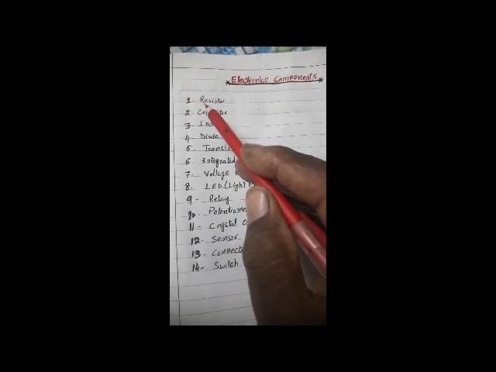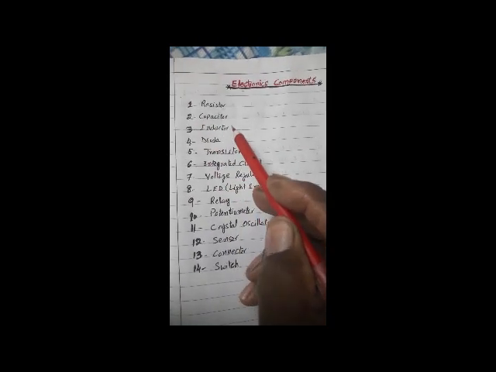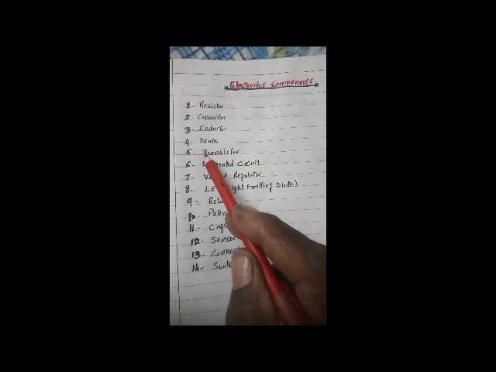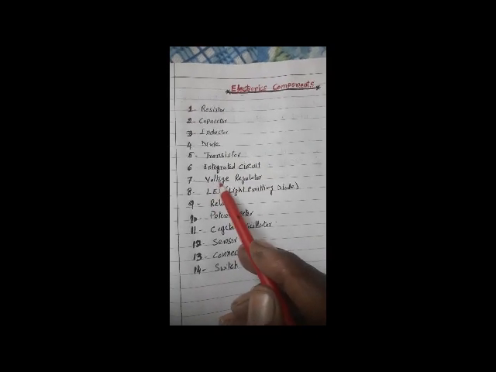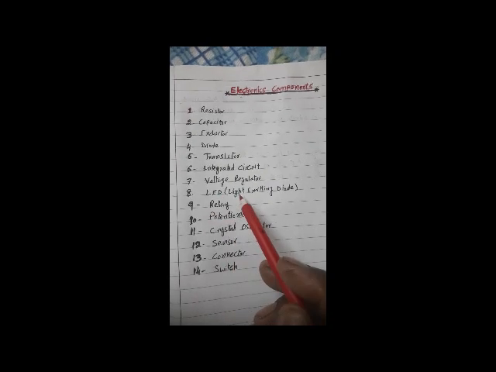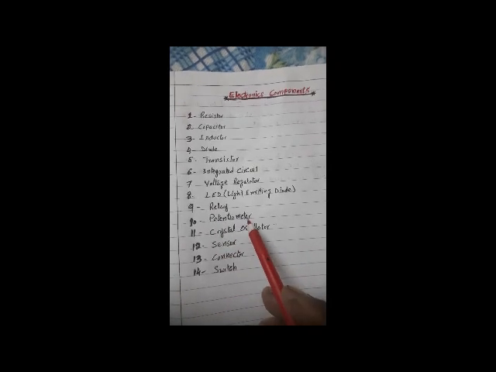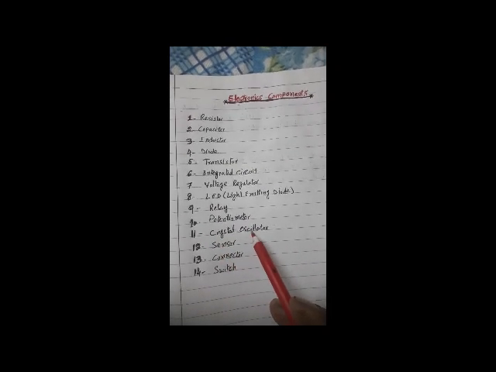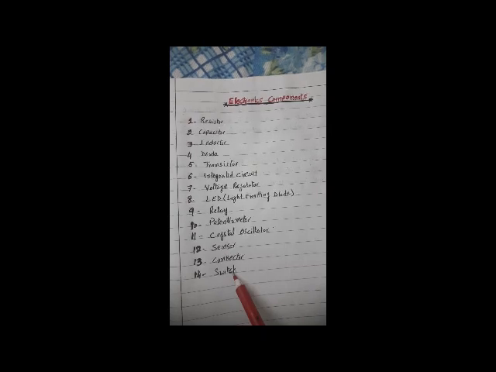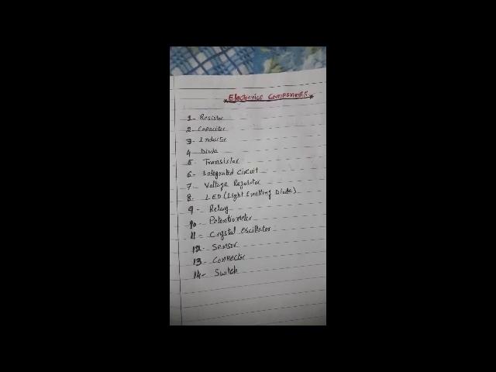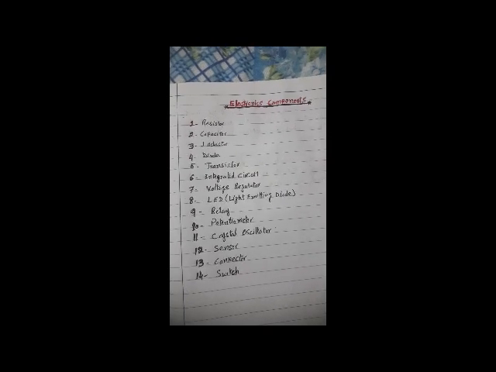So first of them is a resistor, number 2 is a capacitor, number 3 inductor, diode, transistor, integrated circuit called IC, voltage regulator, LED light emitting diode, relay, potentiometer, crystal oscillator, sensor, connector, and last one is a switch. I will discuss these electronic components one by one.